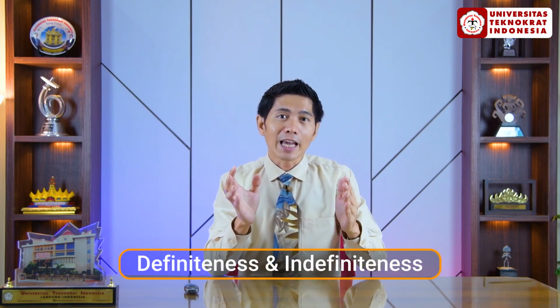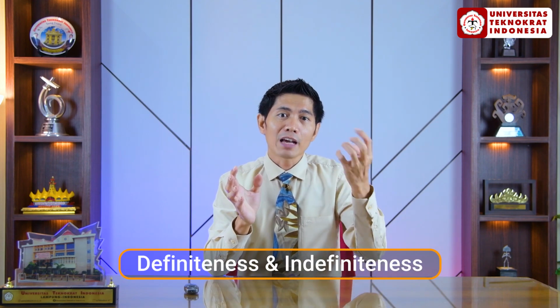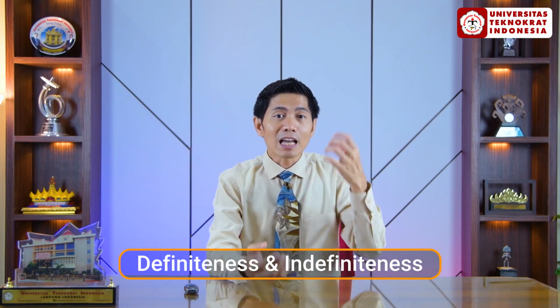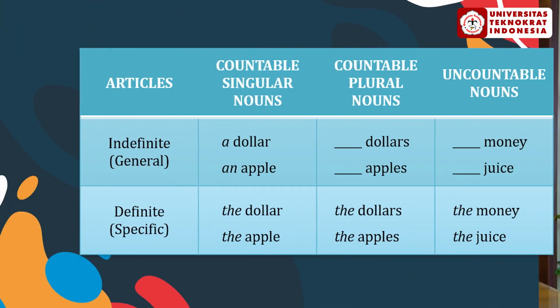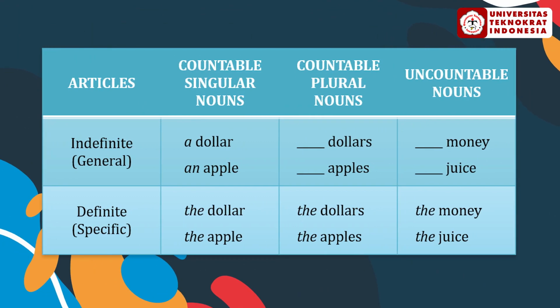If you look at the left side, it talks about definiteness and indefiniteness. So definite and indefinite. It's definite when it's specific, but it's indefinite when it's not specific. We're not talking about a specific thing in the world or in the surrounding, in the context of what we are talking about.